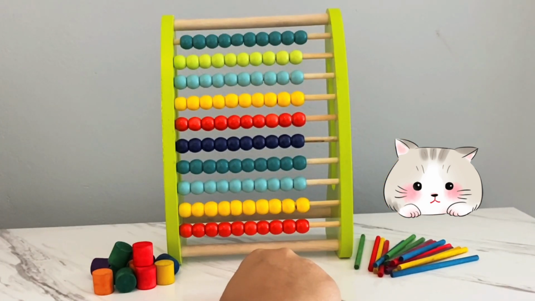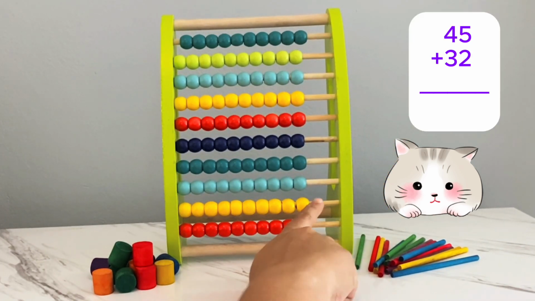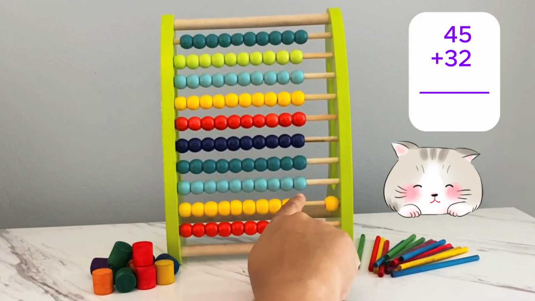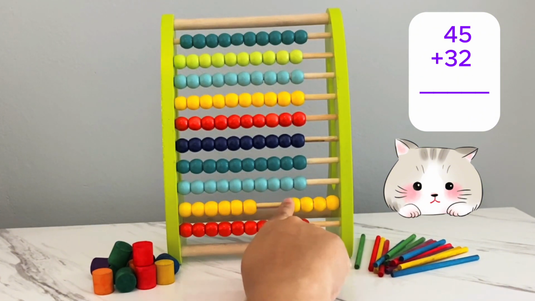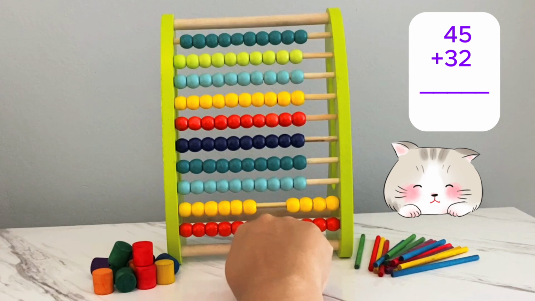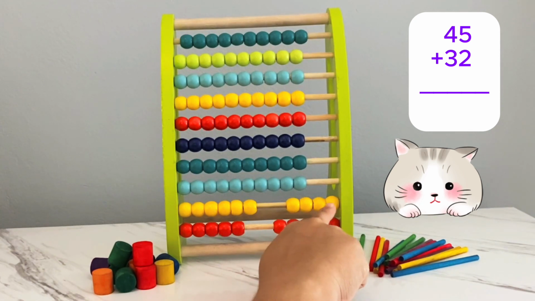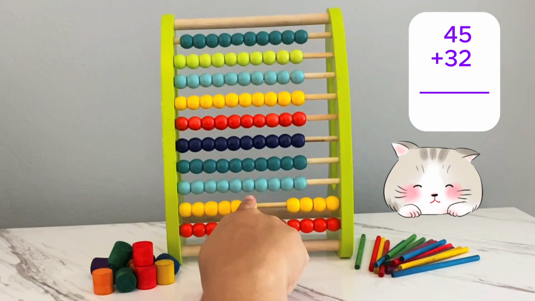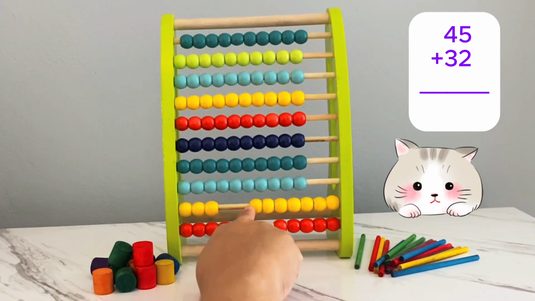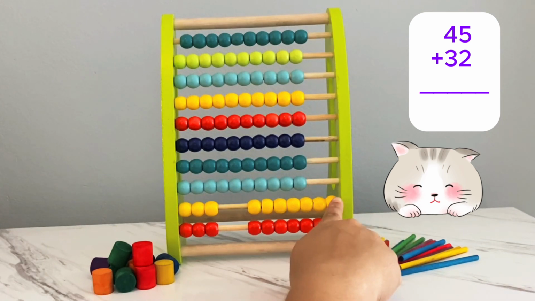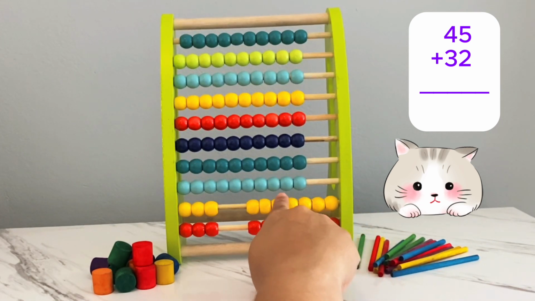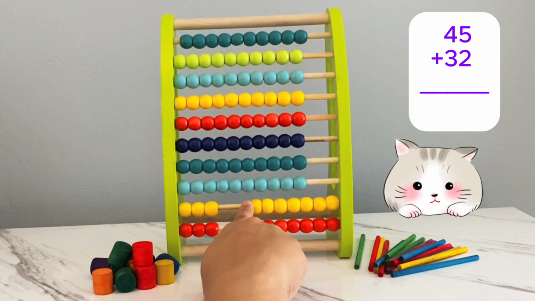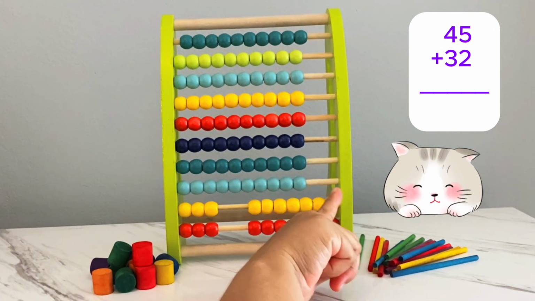Our next problem is going to be 45 plus 32. We have 1, 2, 3, 4 tens and 5 ones, 1, 2, 3, 4, 5. So we have 45 and we're gonna add 32. We have 1, 2, 3 for 30 and 2 ones. And so we have 1, 2, 3, 4, 5, 6, 7. So we have 70. We have the same number down here, so we have 77.